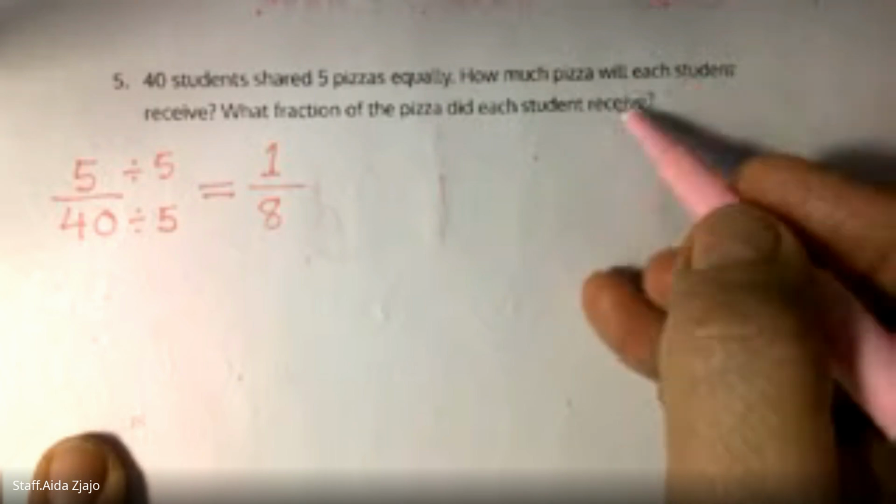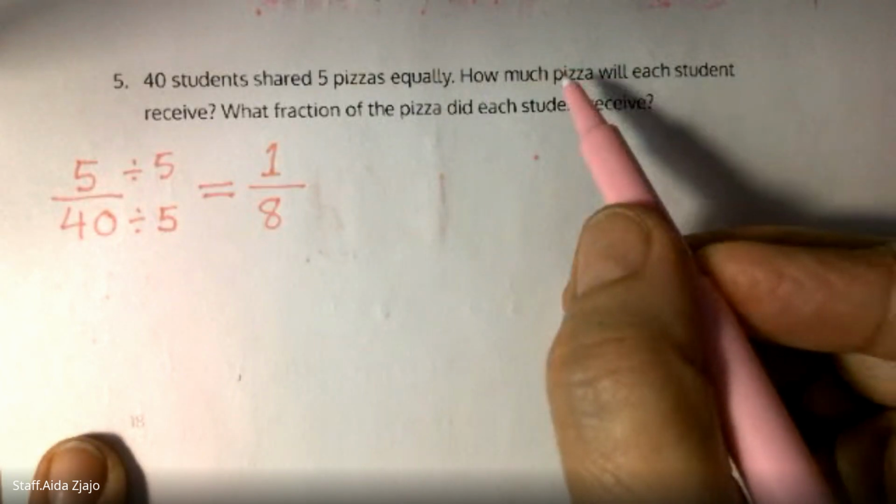How much pizza will each student receive?